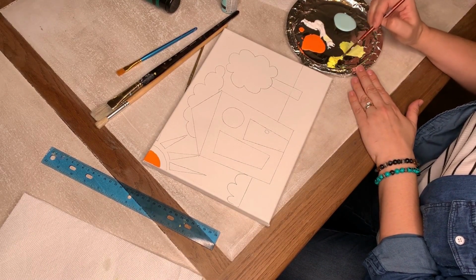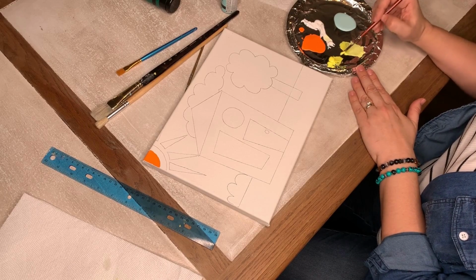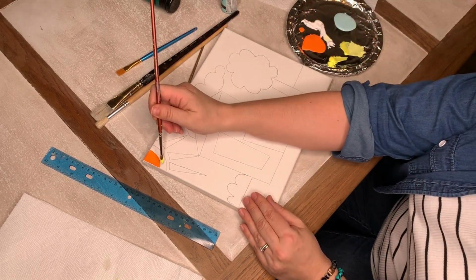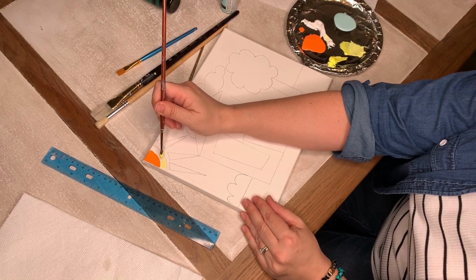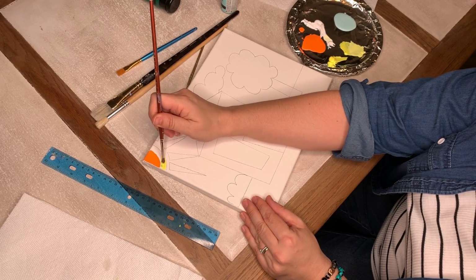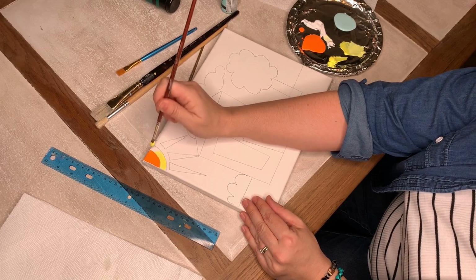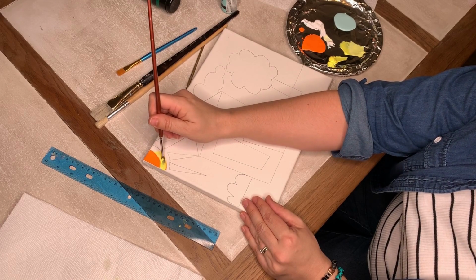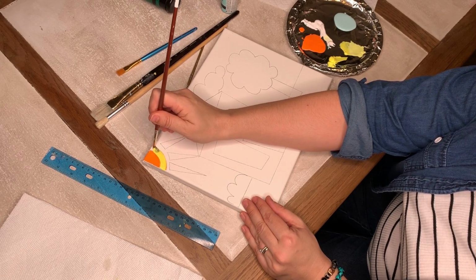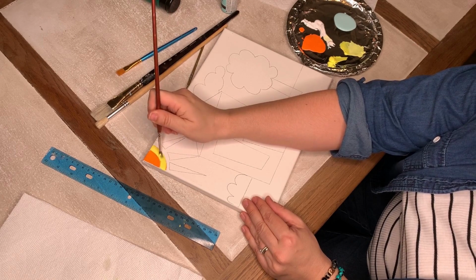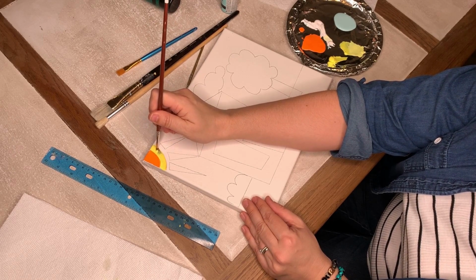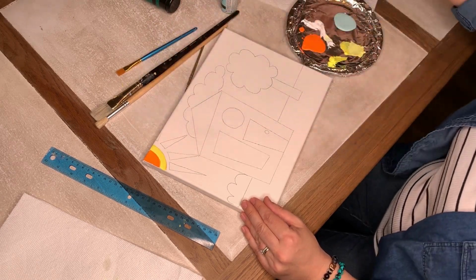So then I'm going to go in with the bright yellow. And this is up to you. You could make a blue sun. You could make a green sun. You could make whatever color sun you want. I'm just here to kind of show you what you can do. And your job as the artist is to make it yours. So let's go in like that.